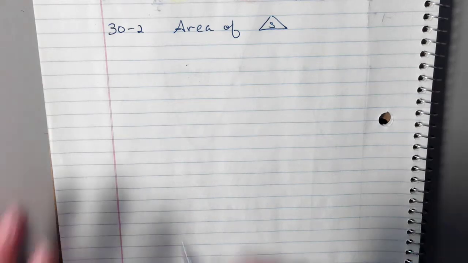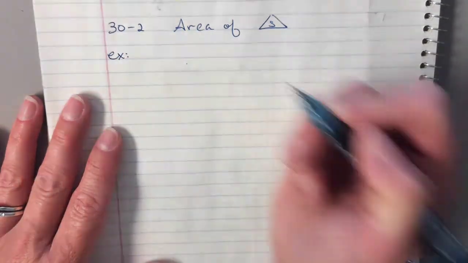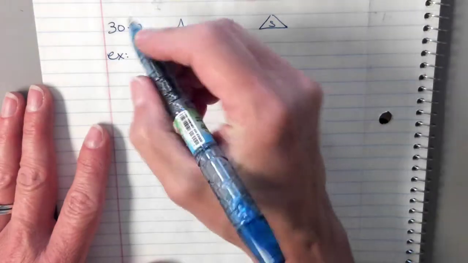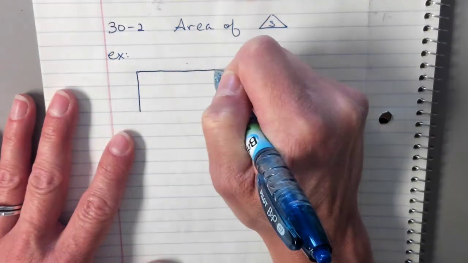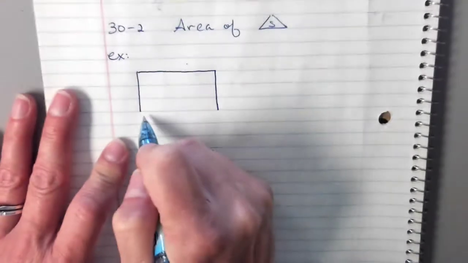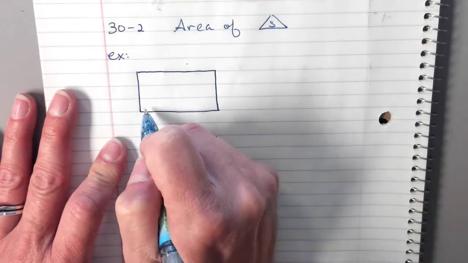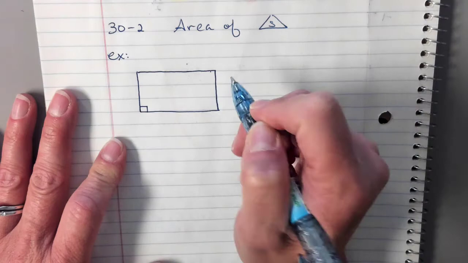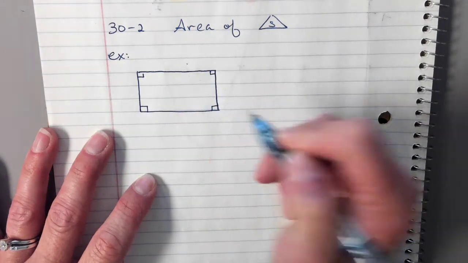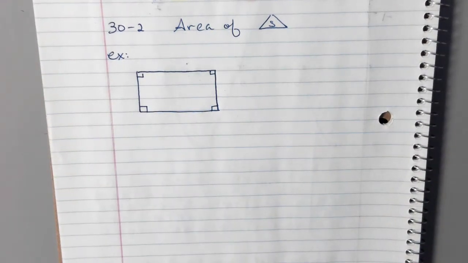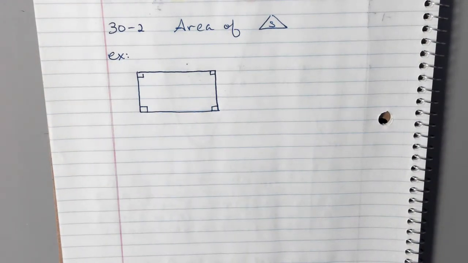So let's jump right in to an example. What I want you guys to do is draw a rectangle on your paper. And I know it's going to be a rectangle because I'm going to put in that right angle kind of all the way around. And it doesn't look like a square, it looks like a rectangle. So we're going to call this guy a rectangle.